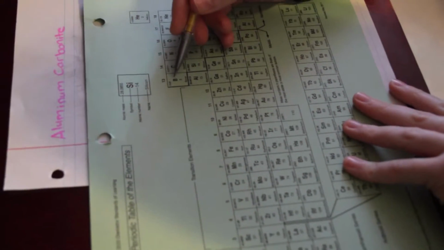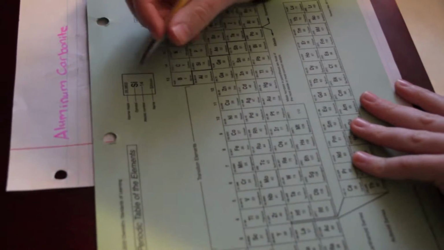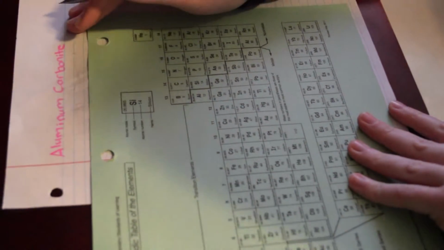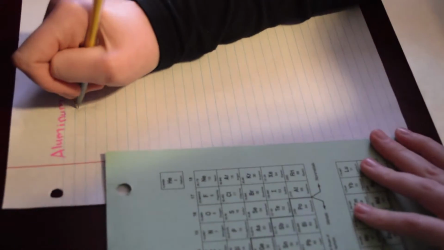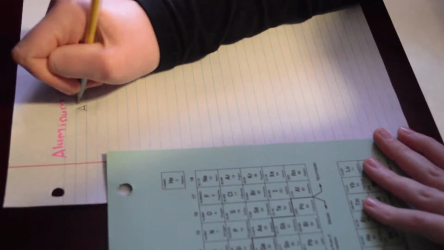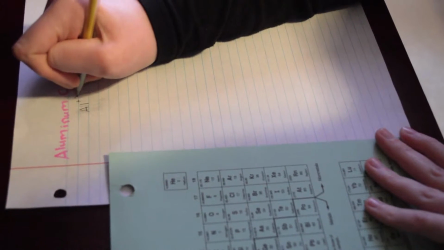Today we are going to write the chemical formula for aluminum carbonate. The first thing that we must do is write the cation symbol and the charge. If we reference the periodic table, we can look at group 13, the boron family, and we find aluminum. Because it is in group 13, we know that aluminum has a positive 3 charge, and because it is a positive ion, this means it is a cation. So we write Al plus 3.